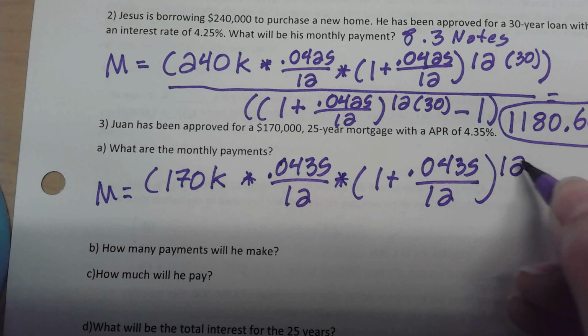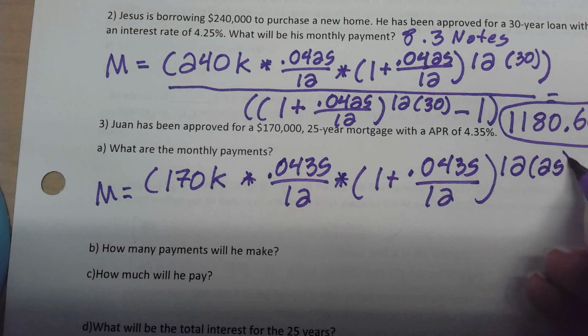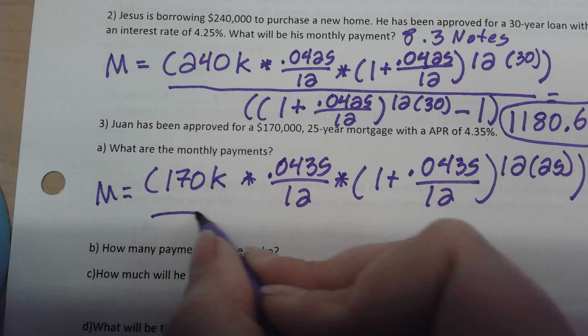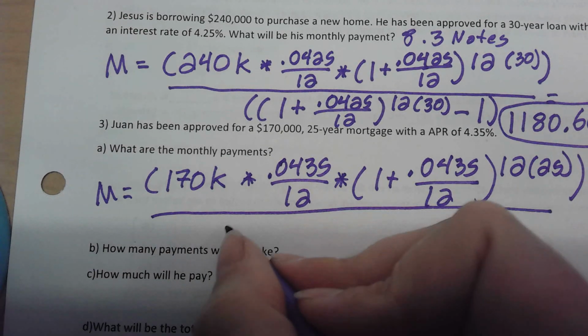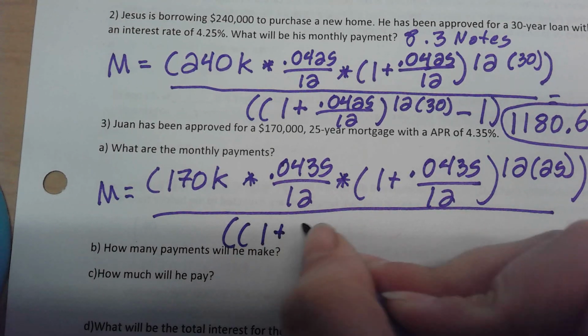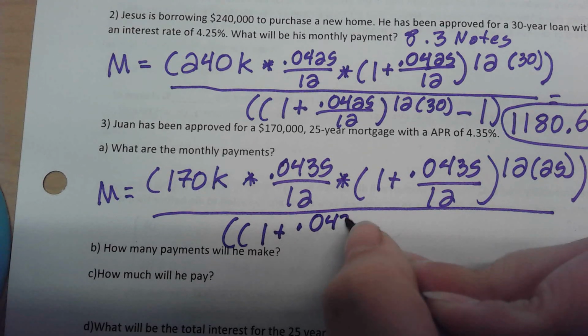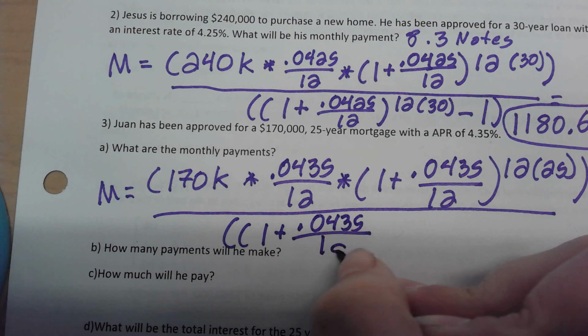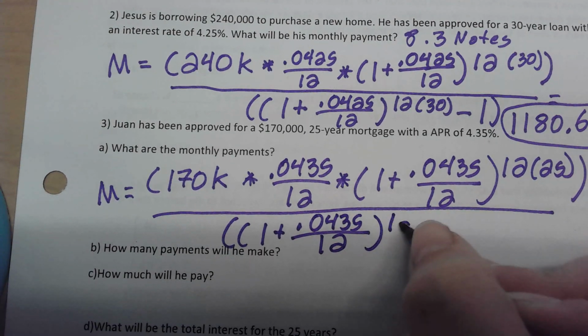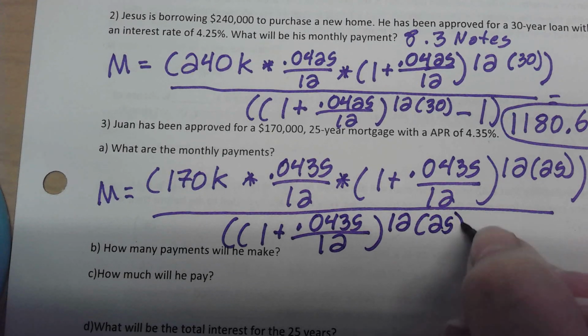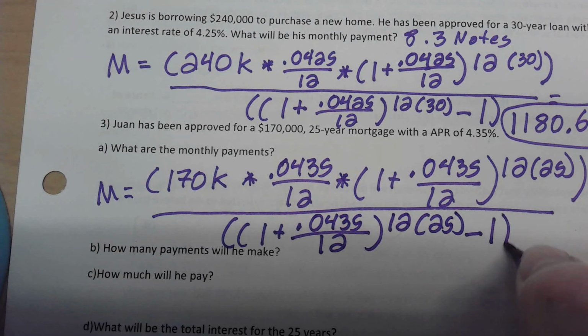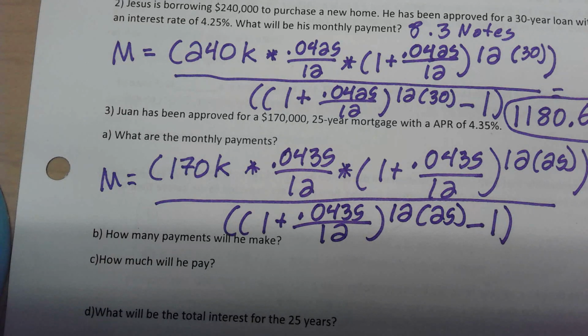And then it's 12 times 25. Remember, it's 25 years, not 30. All over 1 plus the rate as a decimal divided by 12. And then 12 times 25 minus 1. Okay, and that's what it's going to be.